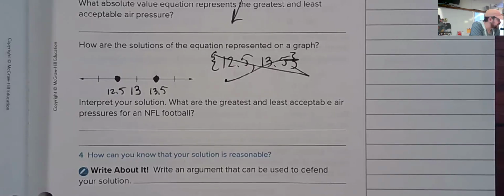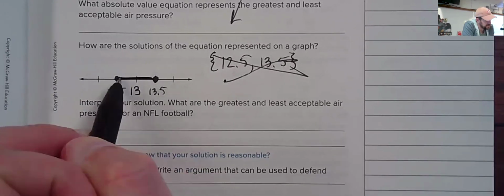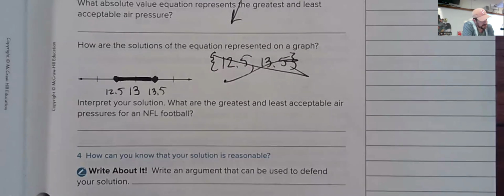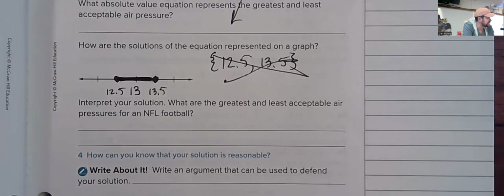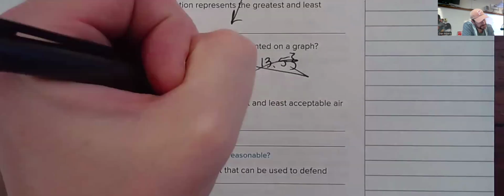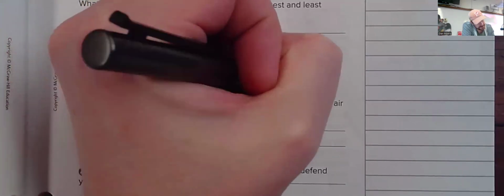Honestly, this shouldn't be an absolute value equation. This should be an absolute value inequality. Yeah. It should be 12.5, 13.5, and then everything in between. So this one probably should have been part of tomorrow's material, but that means we're going to need a solution set of all values of x such that x is between 12.5 and 13.5 inclusive.